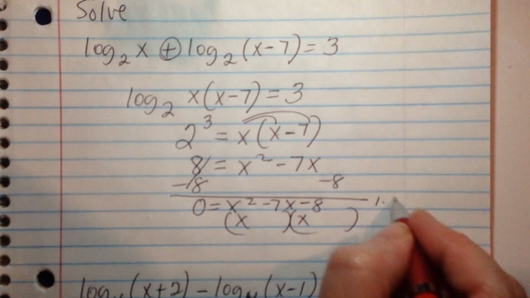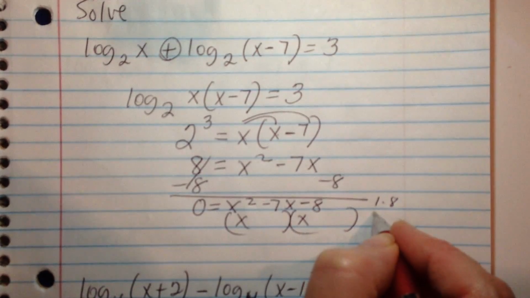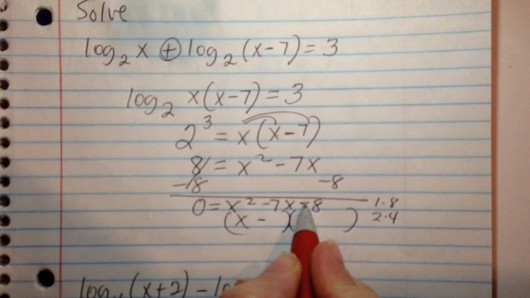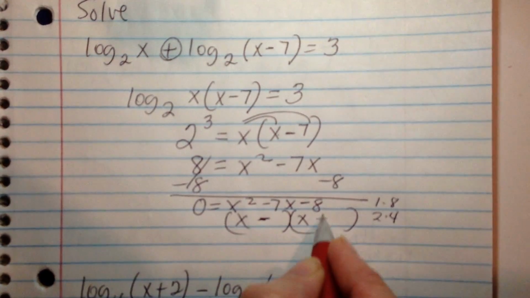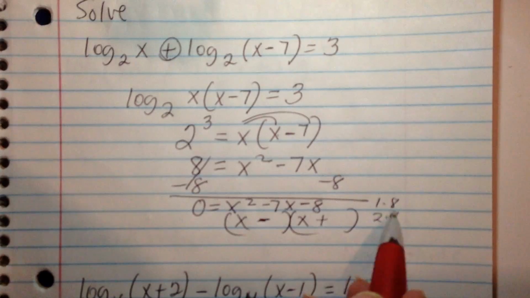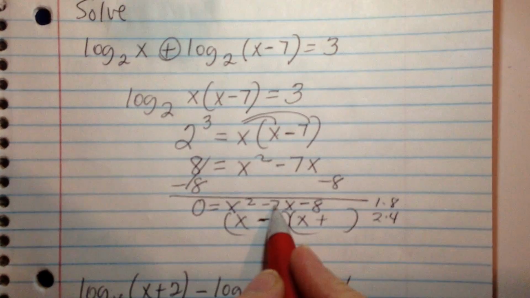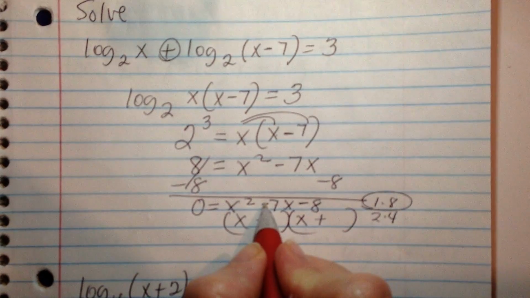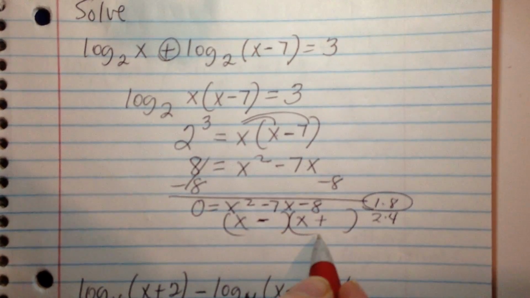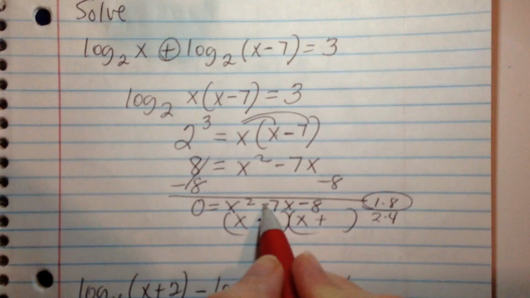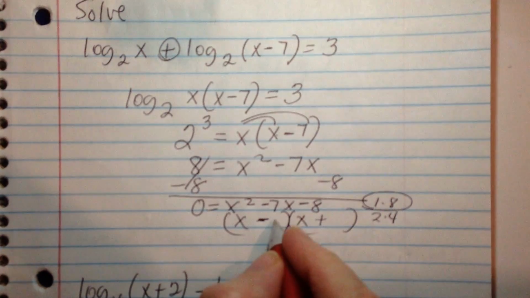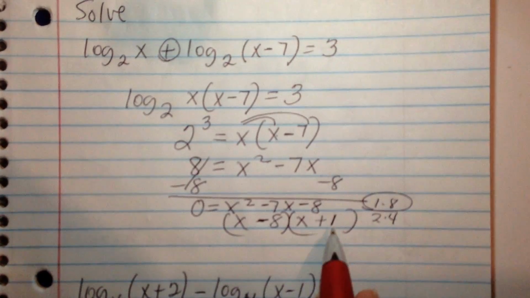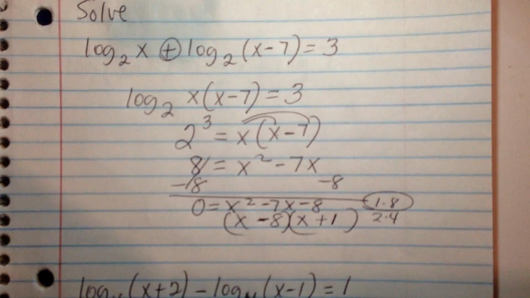Factors of 8: 1 and 8, 2 and 4. Well, if the back sign is negative, that tells me the signs are different. So which pair of numbers, when you subtract, gives you 7? Well, it's 1 and 8. Since I need negative 7, when I FOIL these two binomials, I need to give the sign I want, which is negative, to the larger number: x minus 8 times x plus 1. If you go back and FOIL these, you would get what you started with.